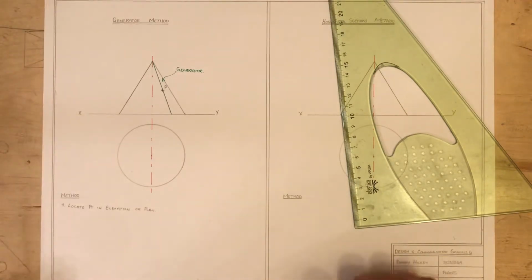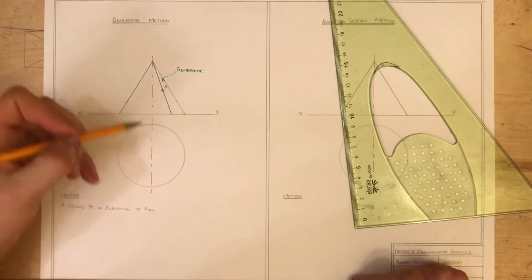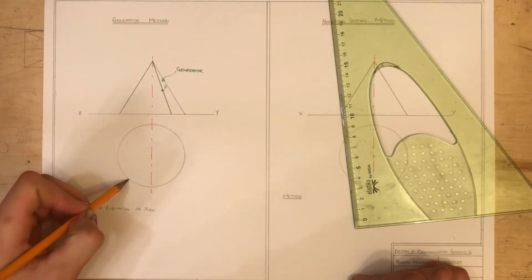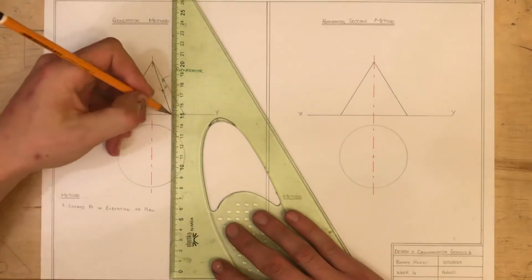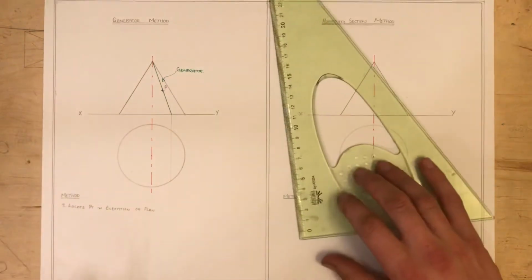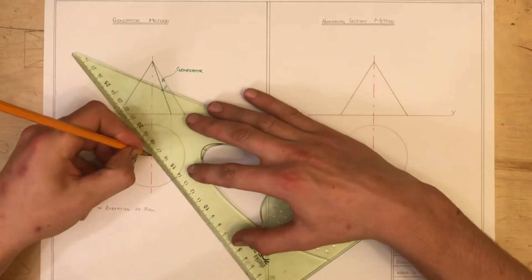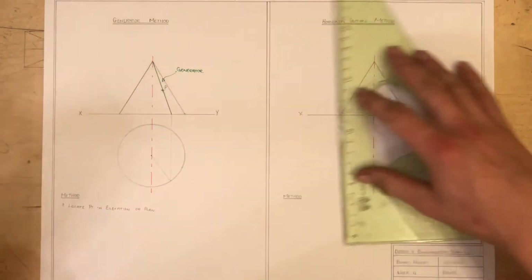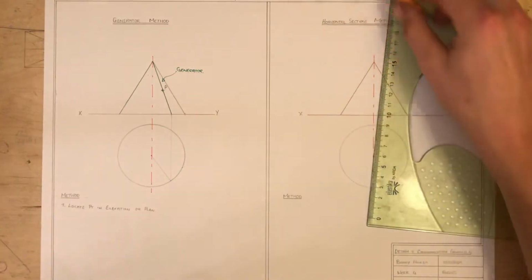So we know that this point is on the XY line. We also know that when we look in plan, this circle we see is also the base of the cone. So that means this line intersects the base. So we can bring that down and join again from our apex out to this point. So now we know that our point lies somewhere along this generator in plan.